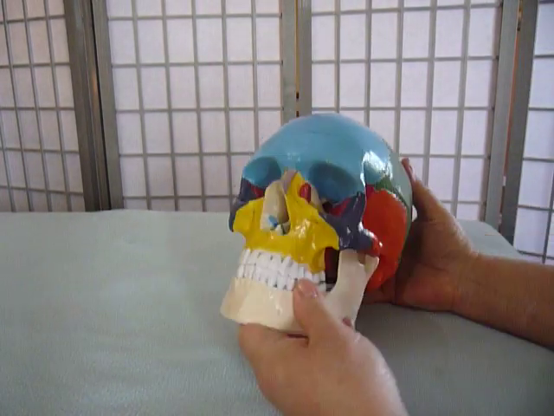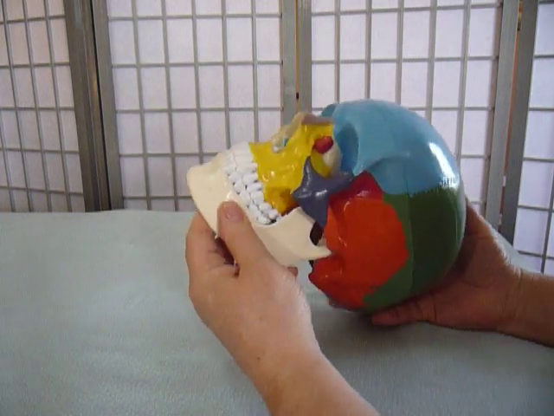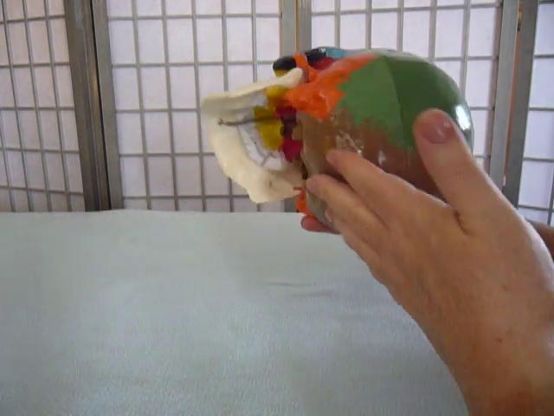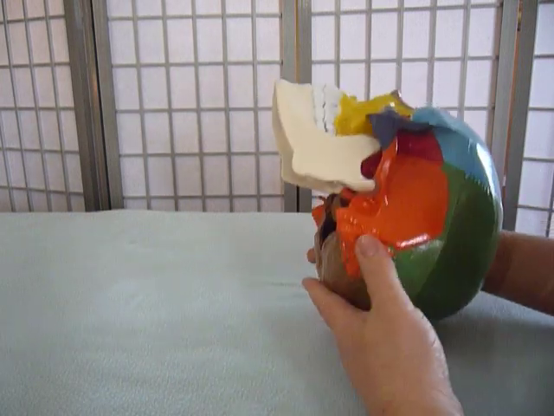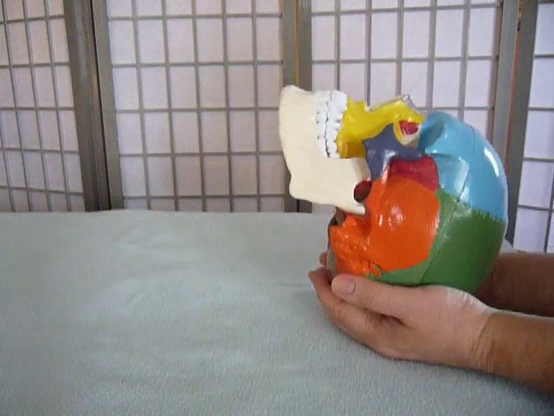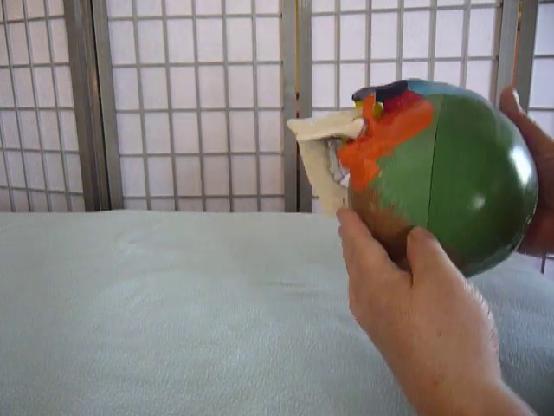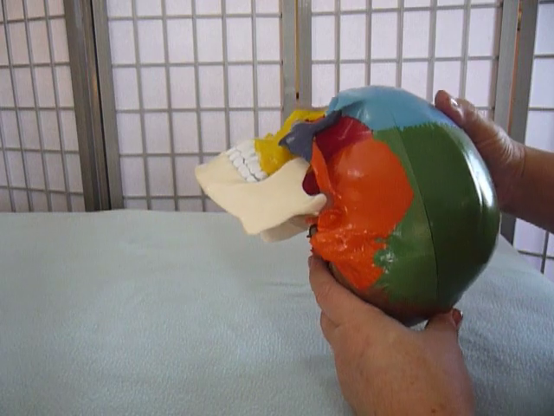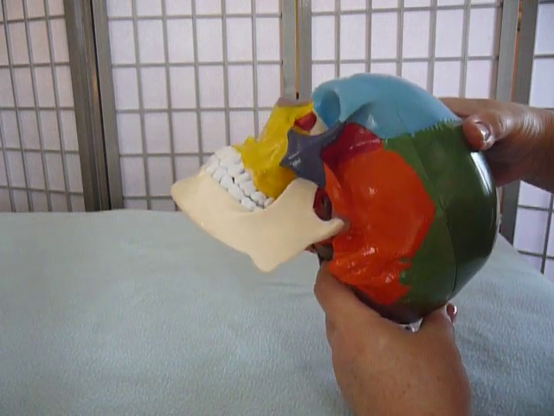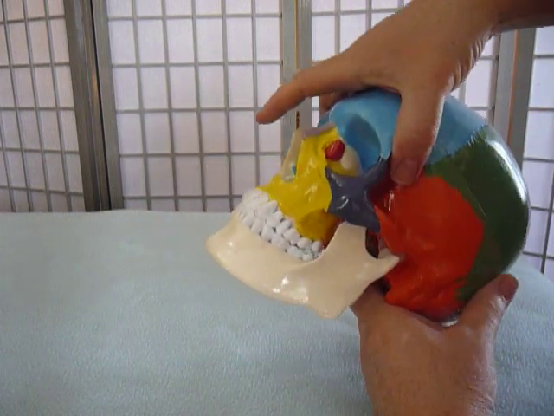And here we have Mr. Cranium. And I'm going to show you that our occiput is the bone that is in the back of the head. When we're working on our client who is lying on her back, often we're going to be working on them in this position. And this is the bone that is involved in the prime moving of the sphenobasilar symphysis, which works along with the sphenoid.